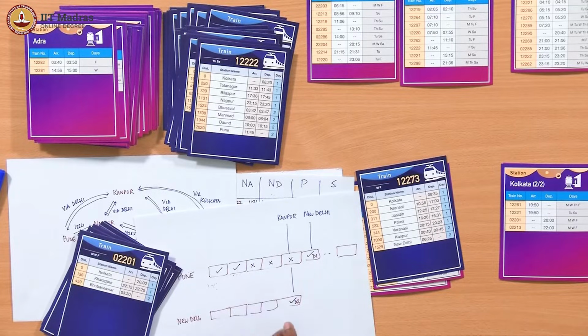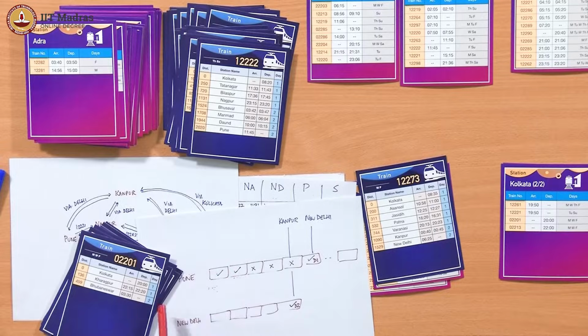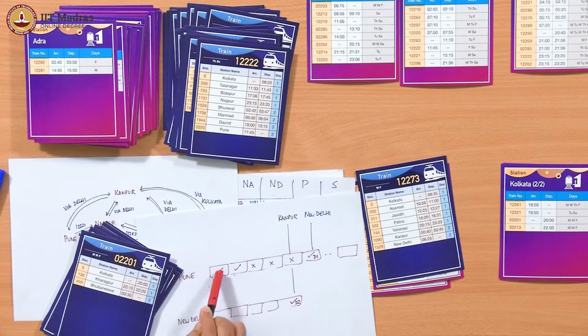One is to find out whether there is a direct train. Just look in the adjacency matrix for a tick. And now we also found out that you can find out whether there is a one hop. So basically for every tick, you go to the row for that tick and see if there is a tick to your destination. Go to that row, and if that row has a tick for Kanpur, you can go via this place to Kanpur.